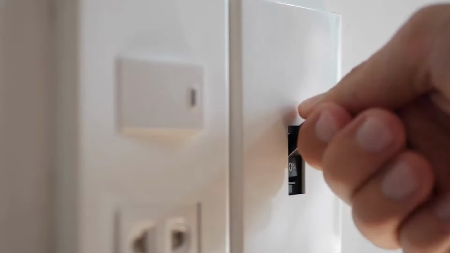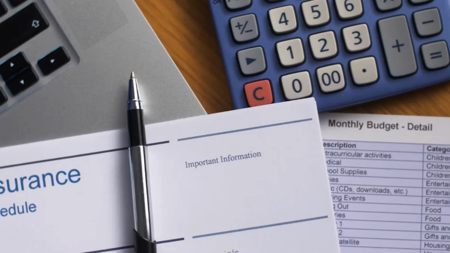At this point, the seller will also be scheduling utilities to be turned off and getting the home insurance set up to be canceled. In the meantime, the buyers will be scheduling utilities to be turned on in their name.